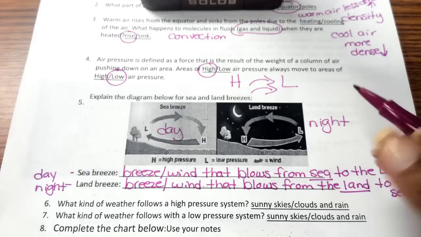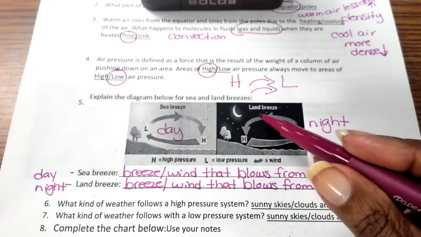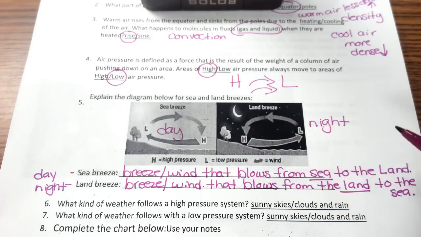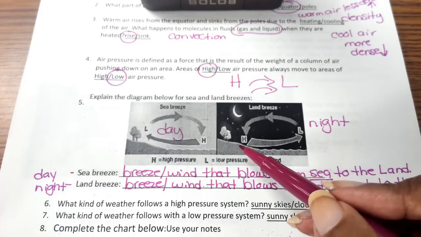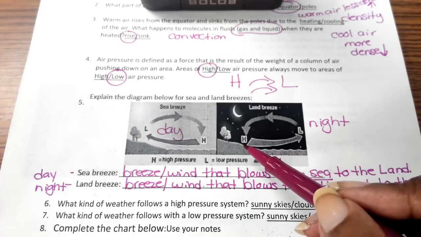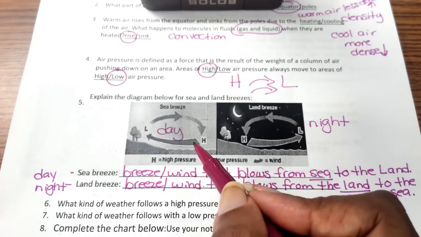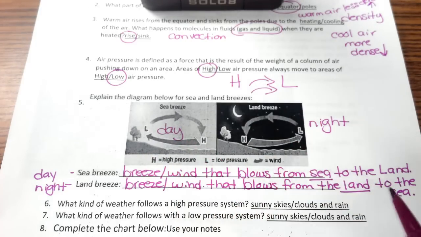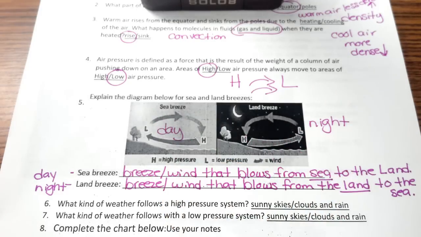Okay, so you can see it in this picture. Warm air rises, cool air sinks. It's going from high to low. At night the land is cooler and the sea is warmer. During the day the land is hotter and the sea is cooler. So it's going from high to low, high to low.